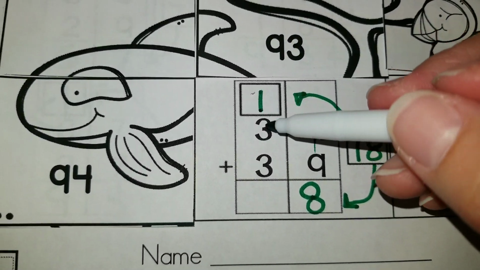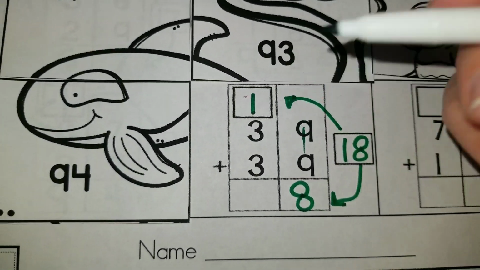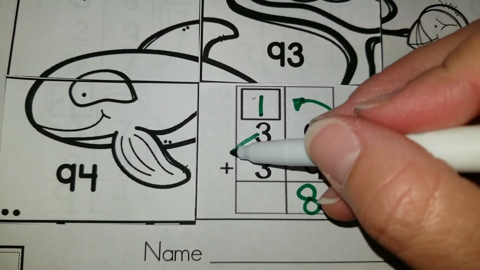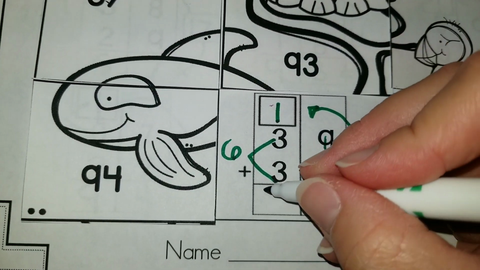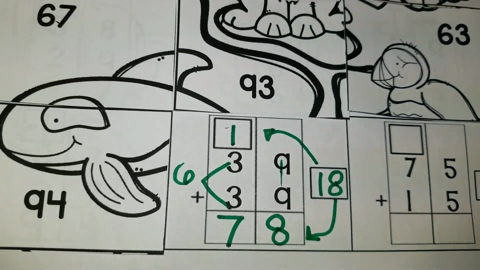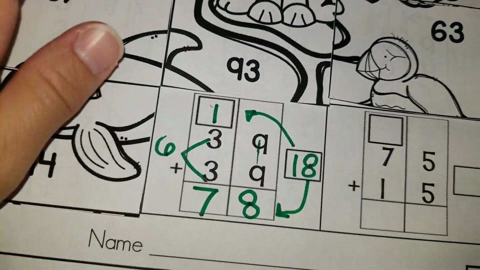So now I say 1 plus 3 or 3 plus 1. Or you can also say 3 plus 3. Let's do that. Let's say 3 plus 3 is 6. And then 6 plus 1 more is 7. Oh, sorry about that. So my answer is 78.